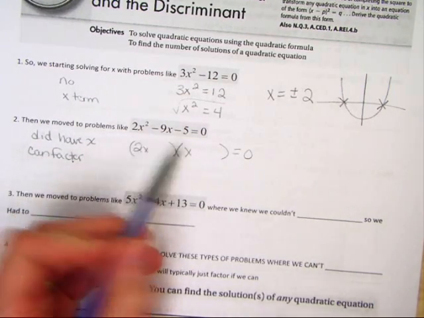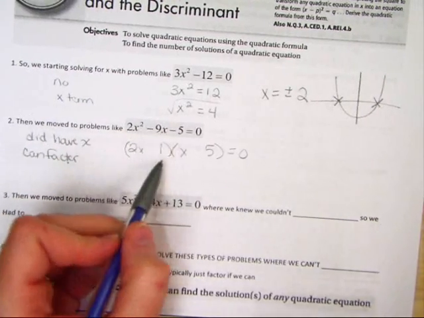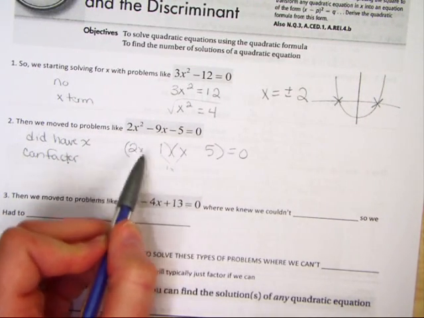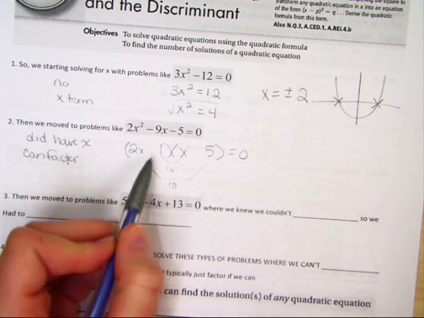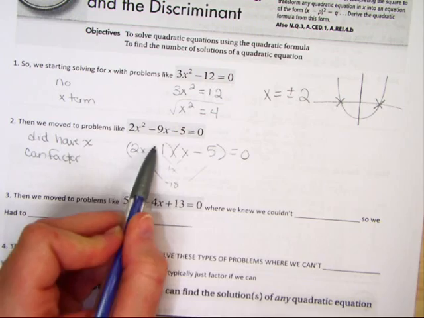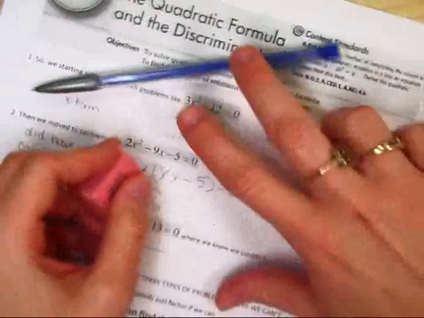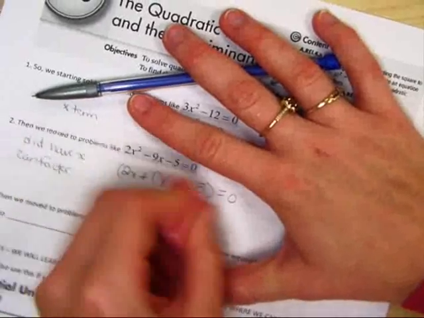So 2x squared, 5 and 1, I think it's going to go here. Let's do a quick check. The insides will make 1x, the outsides will make 10x. I need a negative 9, so I'll make this a minus 5 to make that a minus 10, and that a plus. Again, this comes from factoring. If you prefer the book method, you may use that.